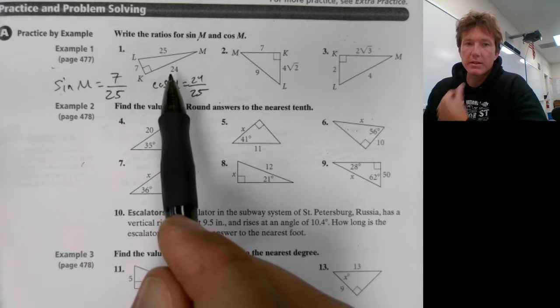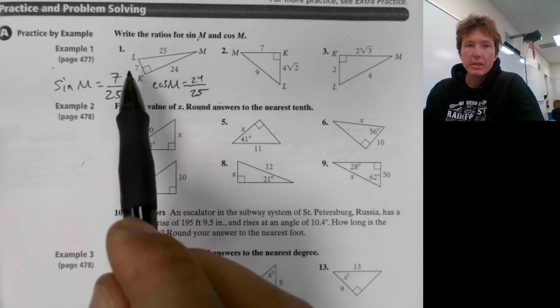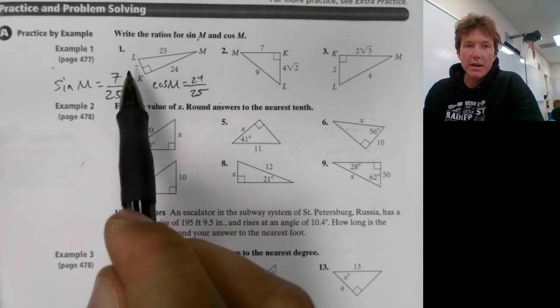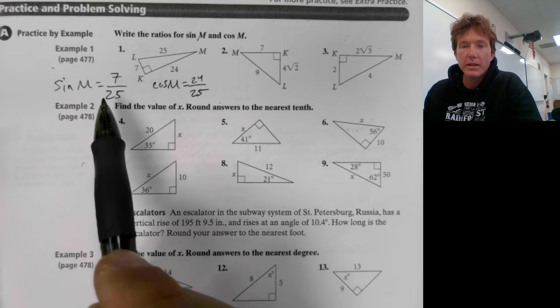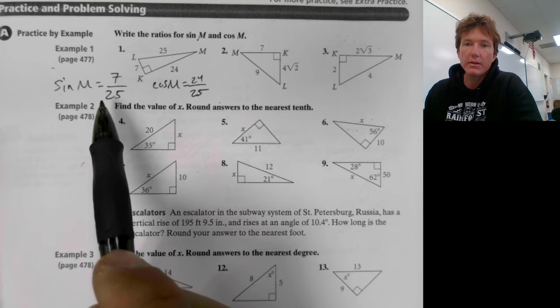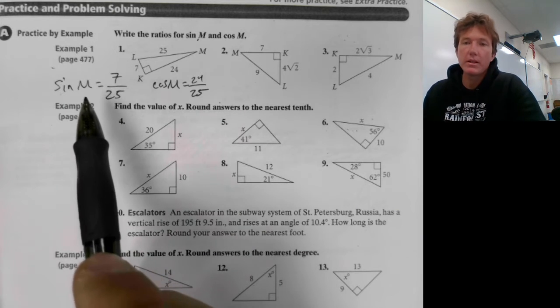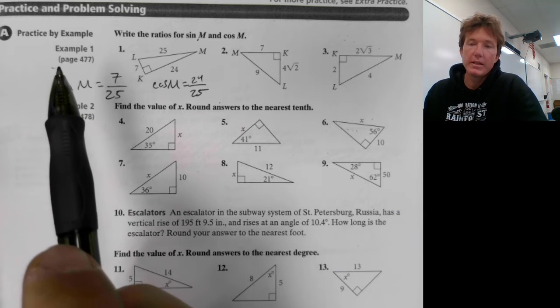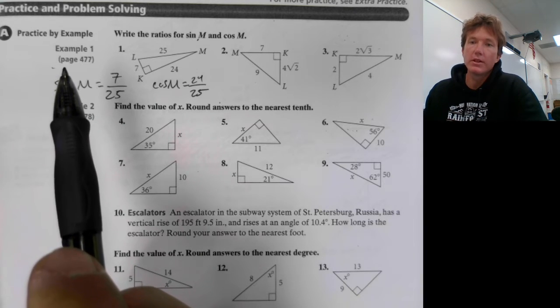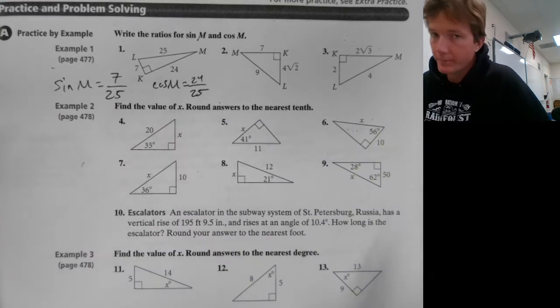So remember, adjacent is the side that's next to the angle, and opposite is the side that's opposite the angle. Easy way to remember this is SOHCAHTOA. Sine is opposite over hypotenuse, that's the SO. Cosine is adjacent over hypotenuse, that's the CA. And then TOA is tangent is opposite over adjacent, that's the TOA.